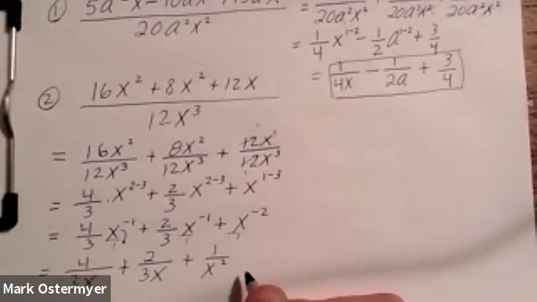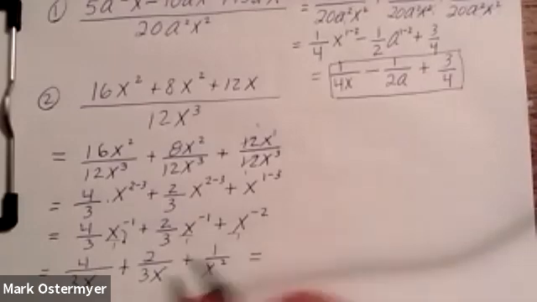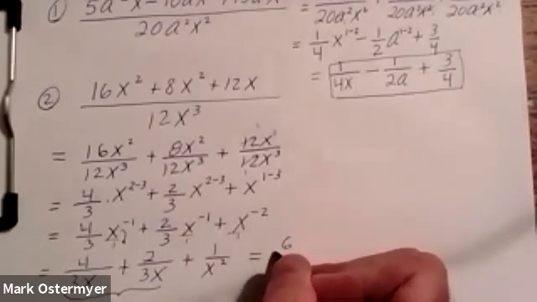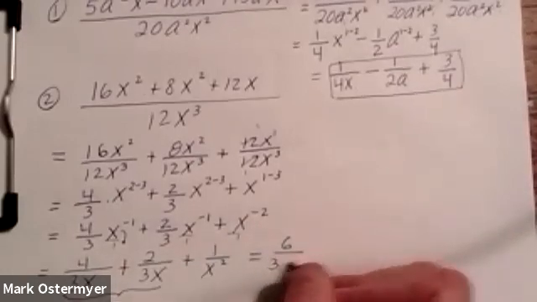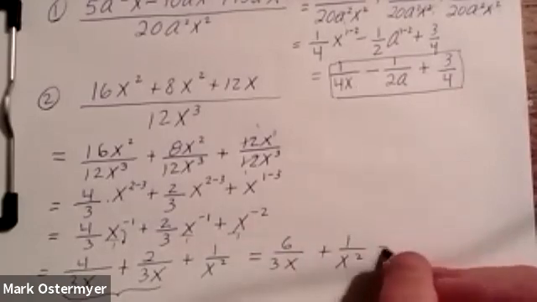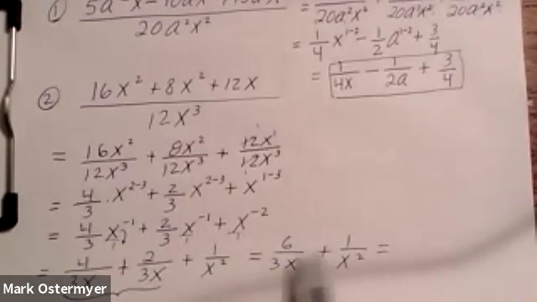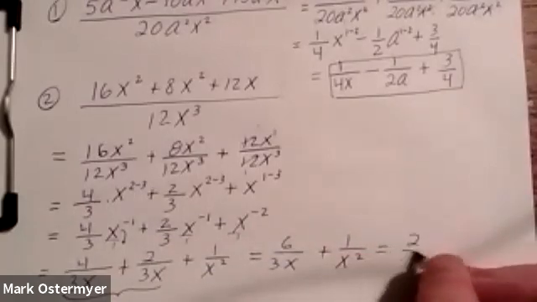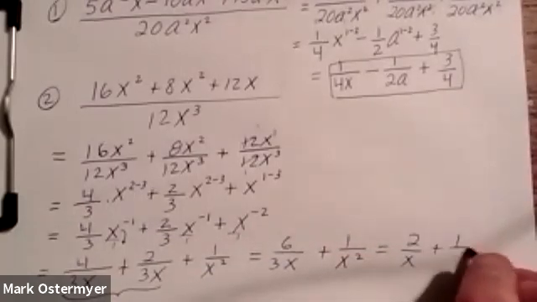And let's see if there's anything else we can do here. Well, these are like terms here. These would actually add together to give you 6. 4 plus 2 is 6 over 3x. And believe it or not, we can reduce 6 over 3. This reduces down to 2 over x plus 1 over x squared.